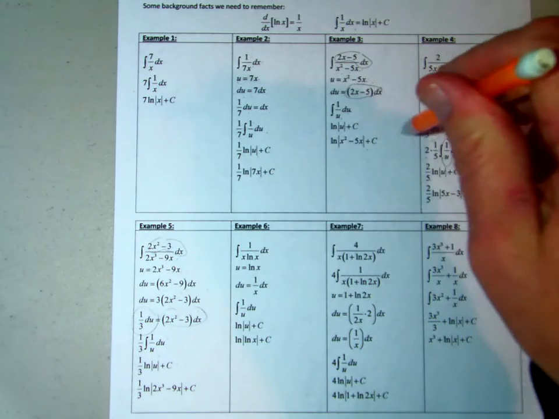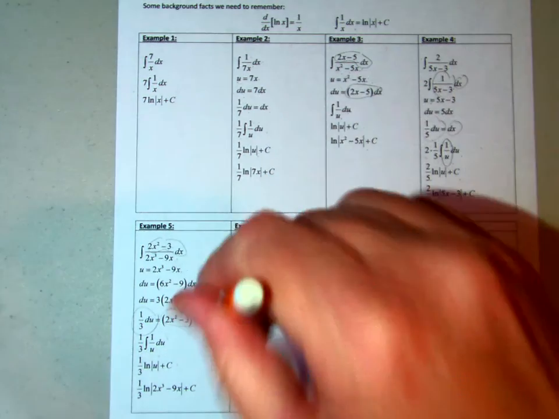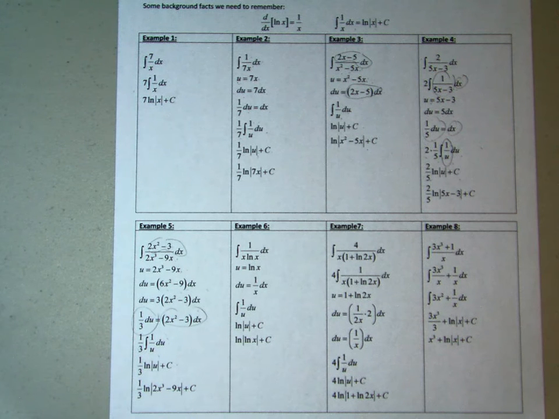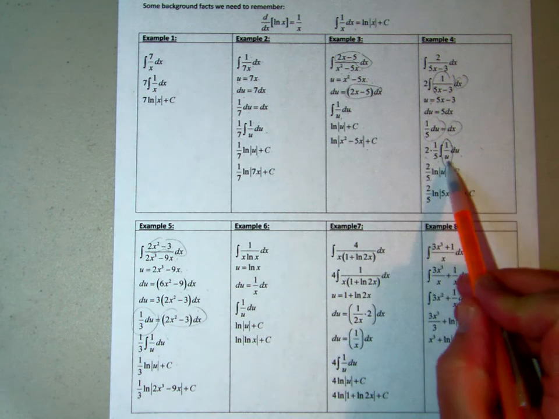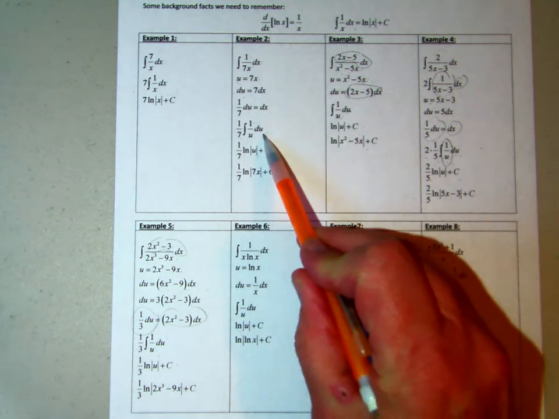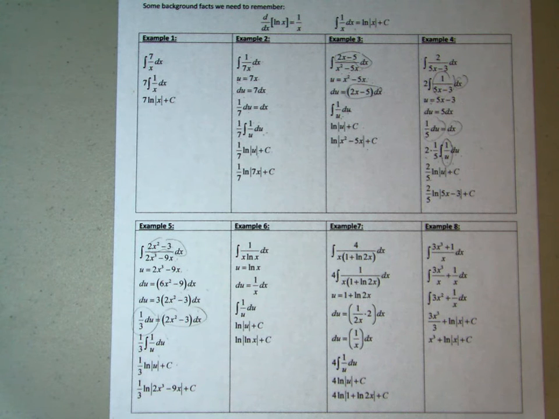For examples 2, 3, 4, and 5, the overall strategy was we let u equal the bottom of the fraction, and then with u being the bottom of the fraction, it came down to integrating at some point 1 over u du. So that is kind of one common type of problem in terms of lumping this into a big category, letting that u be the bottom of the fraction.